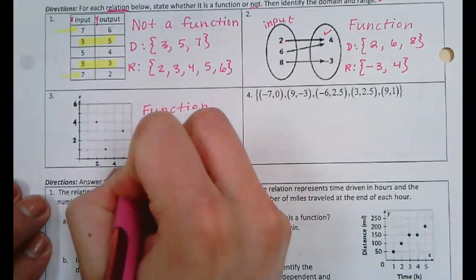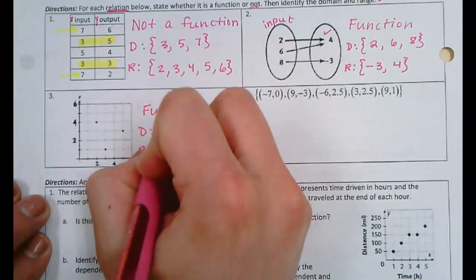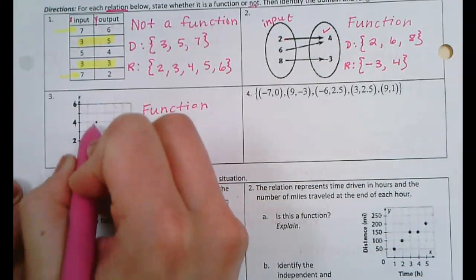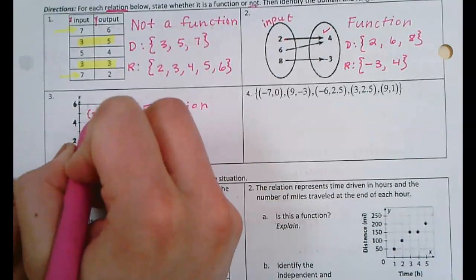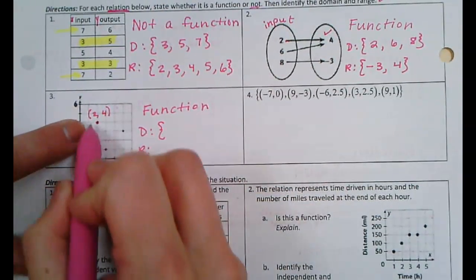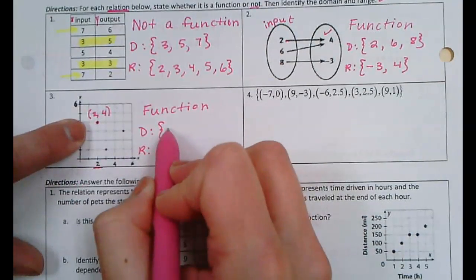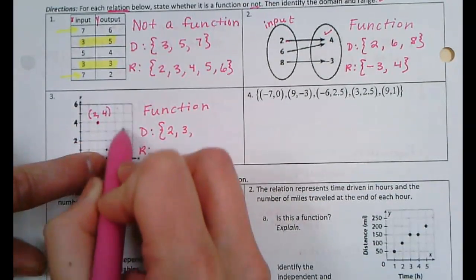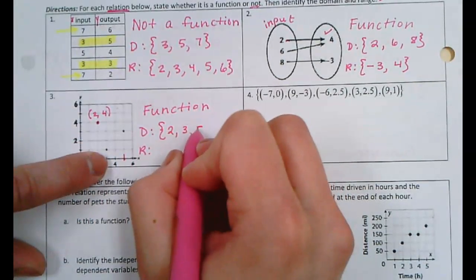Listing off the domain and the range. Looking at my x values, you can go ahead and go through here. You can see this is 2, 4, and you can list off your ordered pairs, or you can go straight to the domain. But this x value starts on 2 as the smallest, and then 3, and then my last point has an x value of 5.